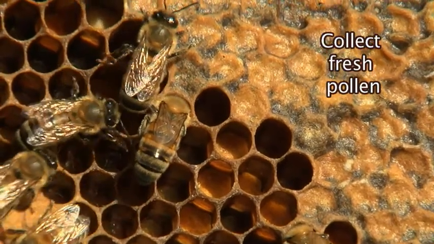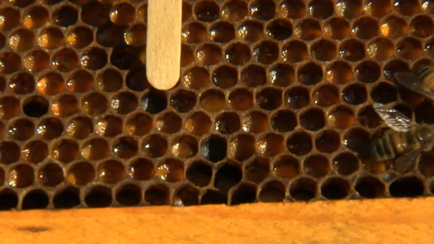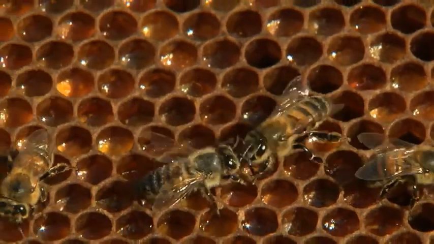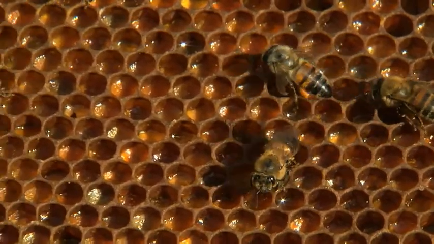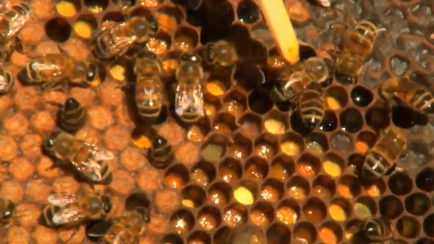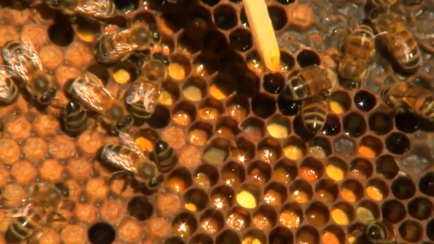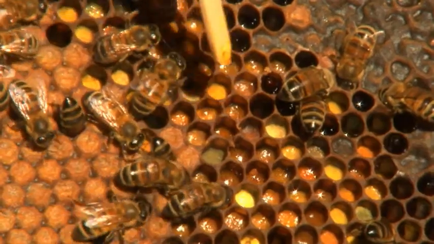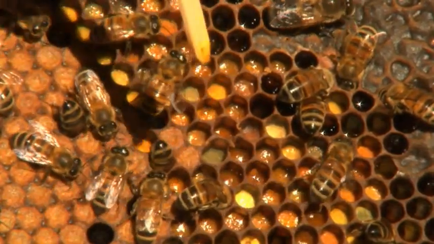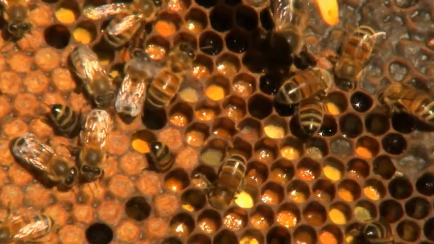The pollen must be collected from fresh pollen, not entombed pollen, which is pollen covered by propolis, and not from bee bread, which is pollen processed by the bees that includes honey and other enzymes. You will be able to distinguish fresh pollen from these other types by the dry, grainy, and sometimes colorful cells usually surrounding brood frames. Bee bread appears moister and has a dull color compared to fresh pollen.